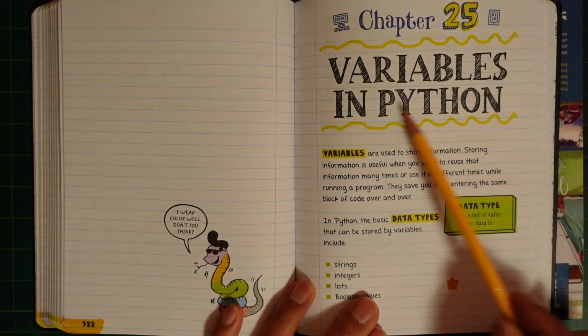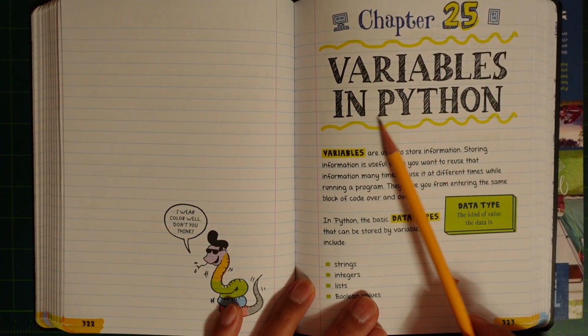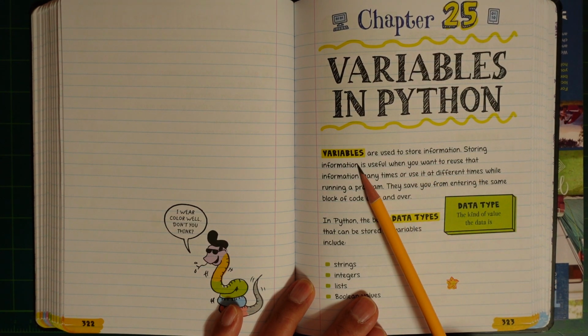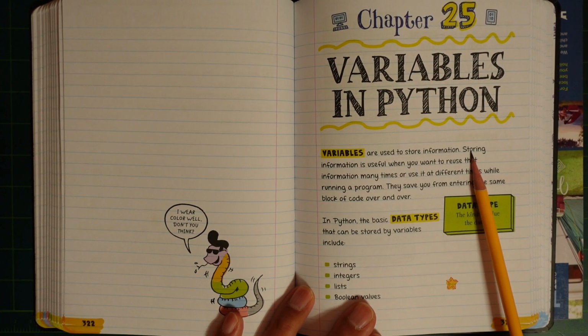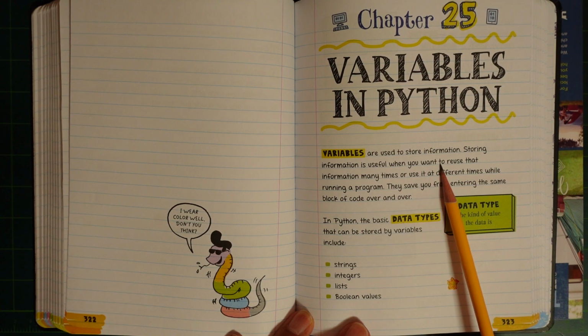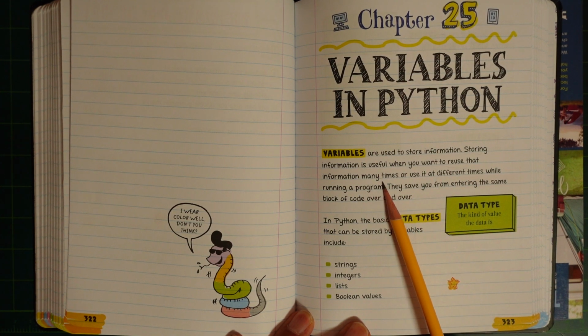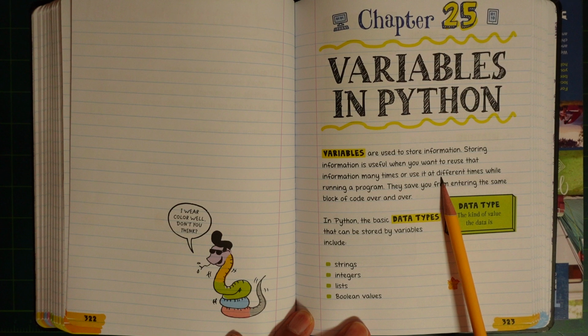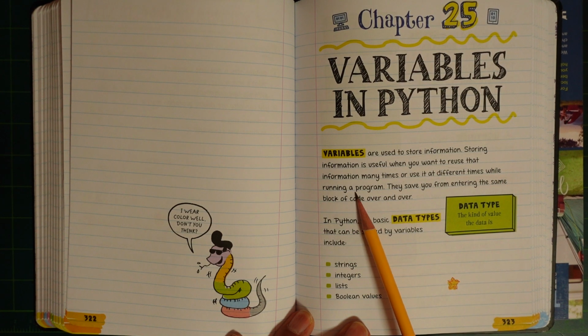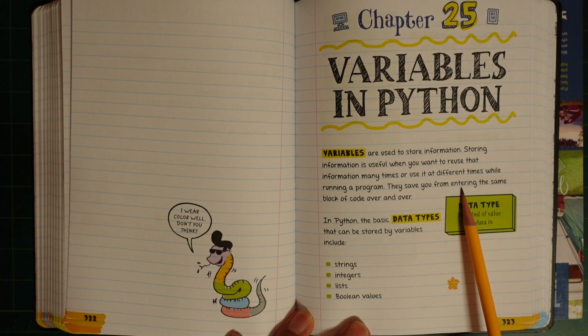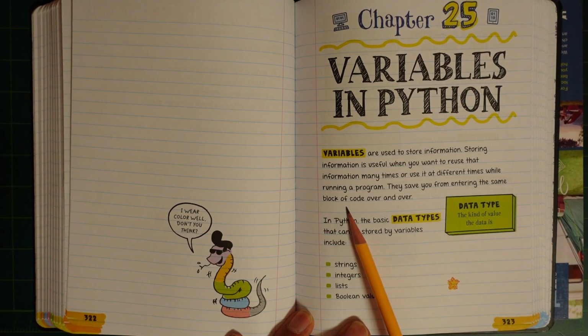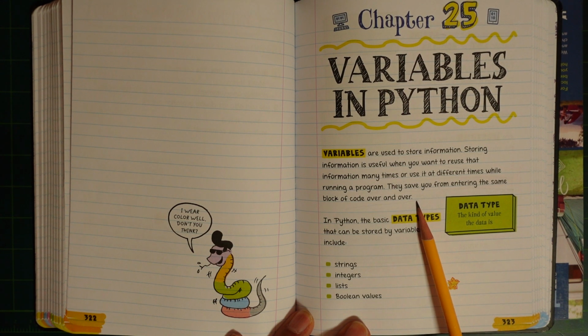Chapter 25: Variables in Python. Variables are used to store information. Storing information is useful when you want to reuse the information many times or use it at different times while running a program. They save you from entering the same block of code over and over.